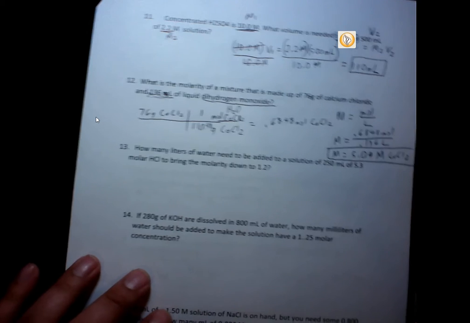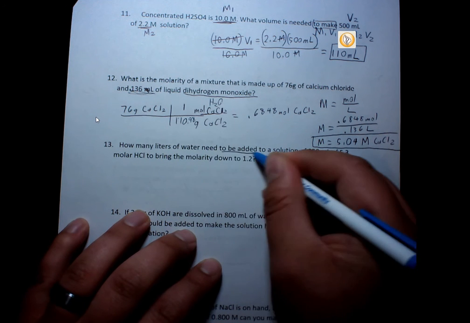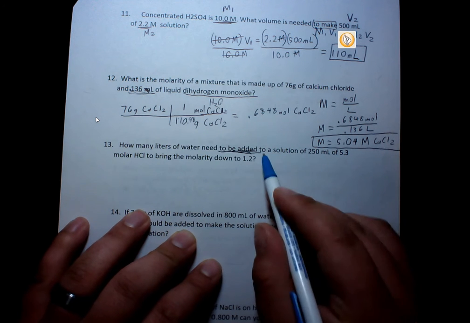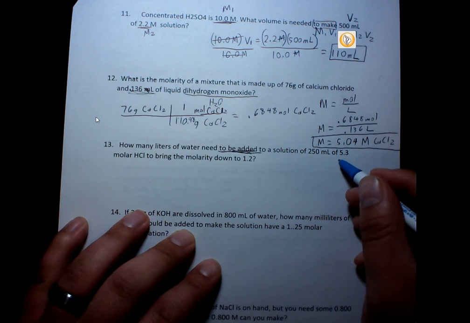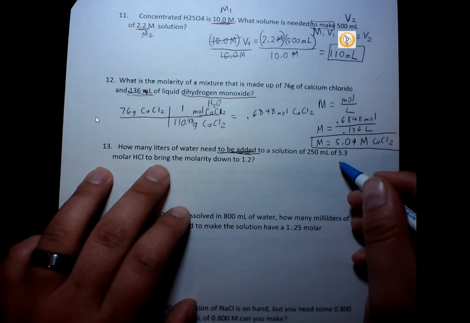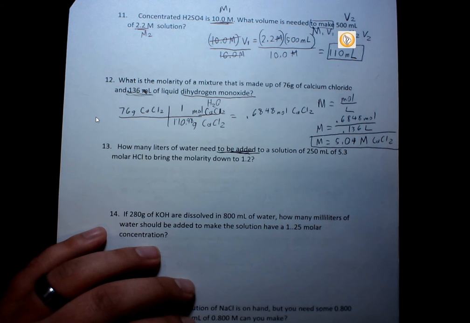All right, number 13. How many liters of water need to be added to a solution of 250 milliliters of a 5.3 molar HCl to bring the molarity down to 1.2? To be added, that's super important for the end of our question. So we've got a change. We're adding water to something. This is a dilution.